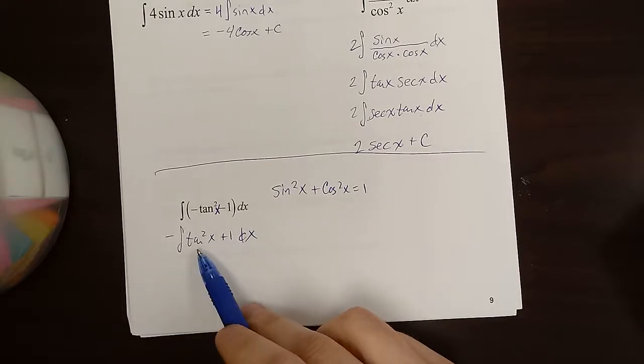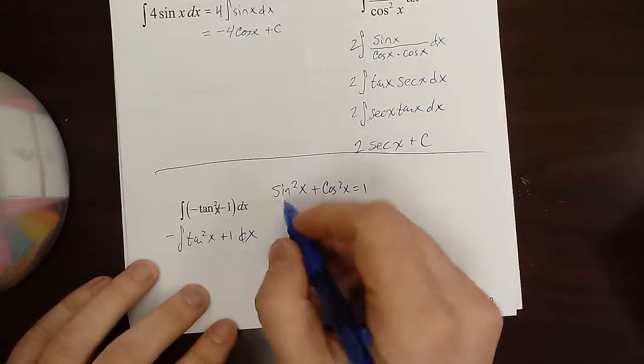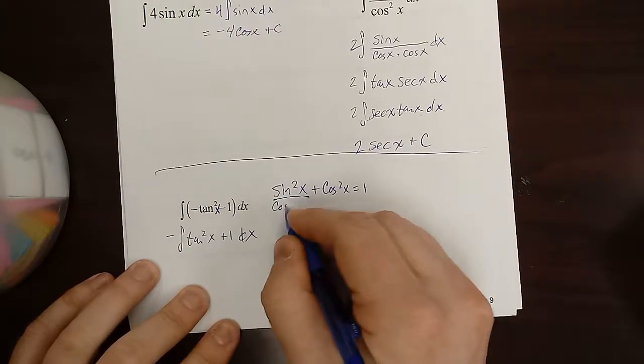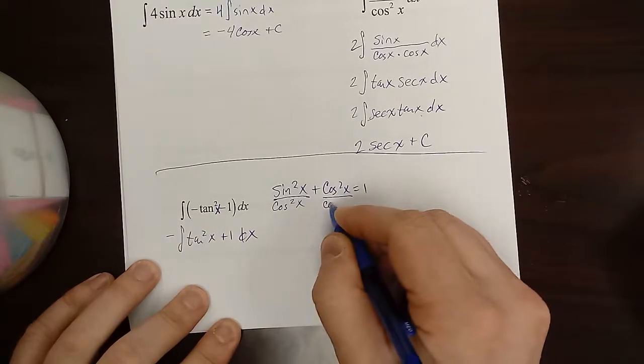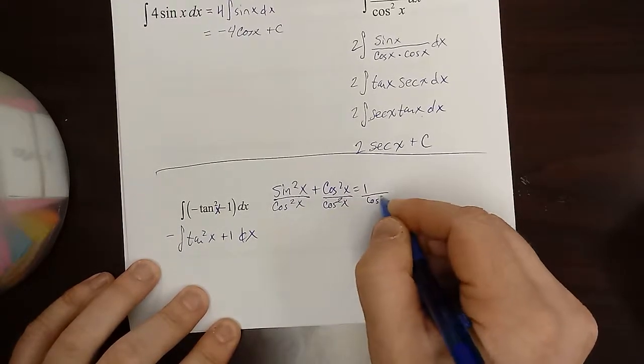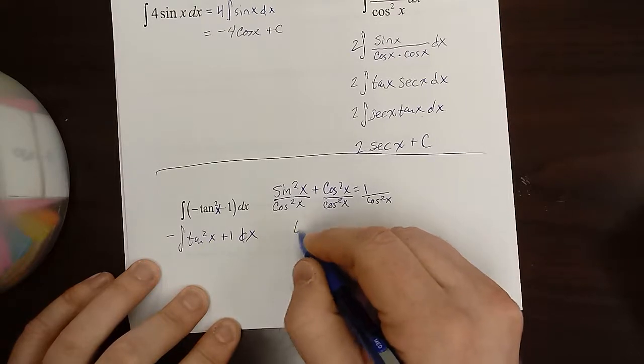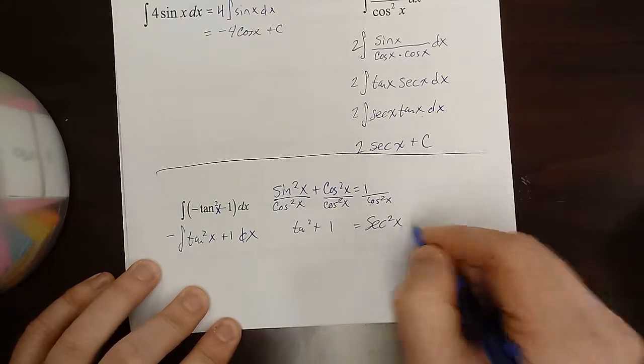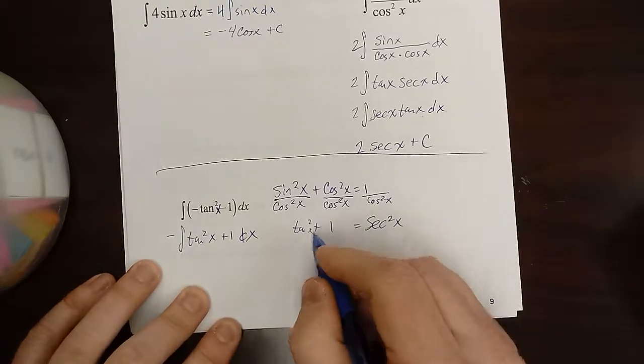So I need to see tangent though, and I don't see tangent. So I'm going to divide everything to make a tangent up here. I know that sine squared over cosine squared is tangent squared, so I'm just going to choose to divide everything by cosine squared. And we get tangent squared plus 1 is equal to secant squared. Oh, hey, look at that. Tangent squared plus 1 is secant squared.